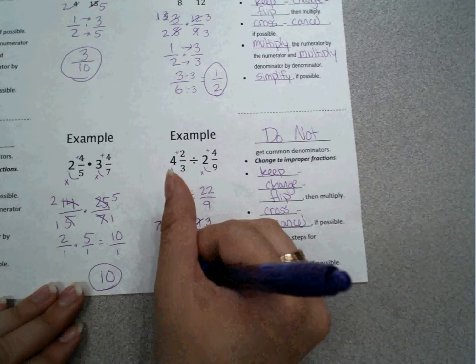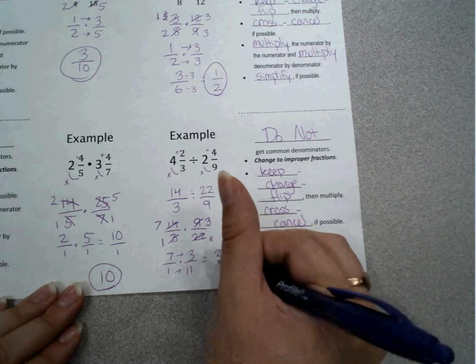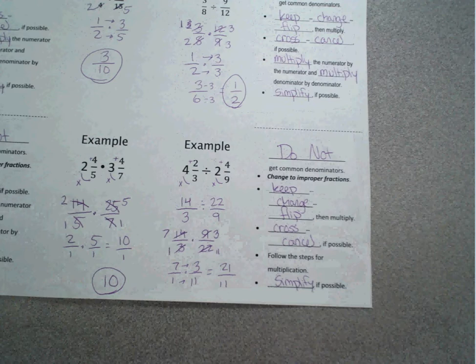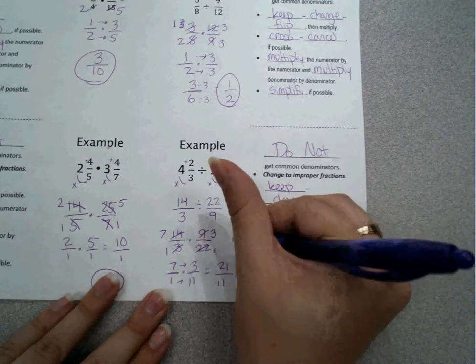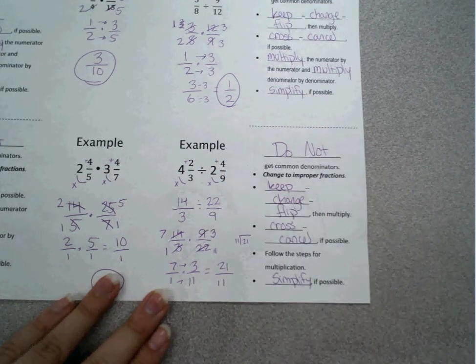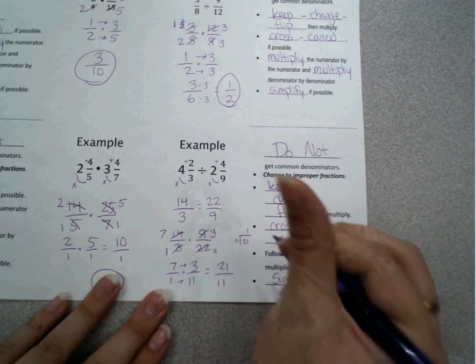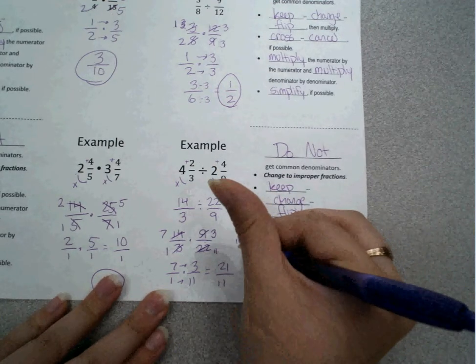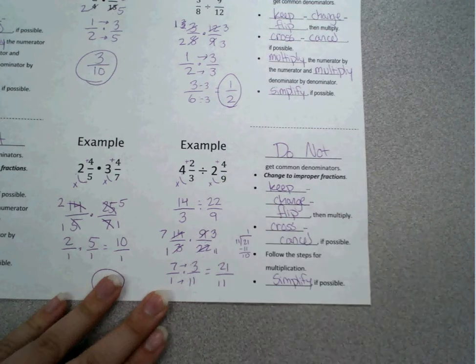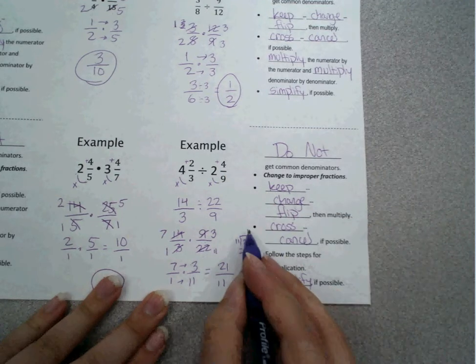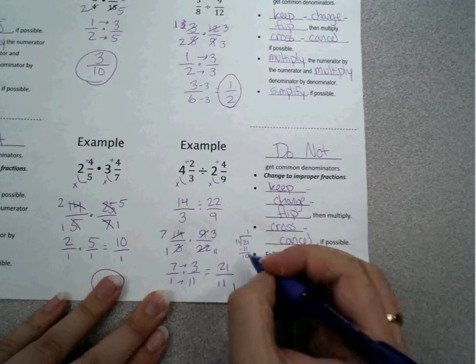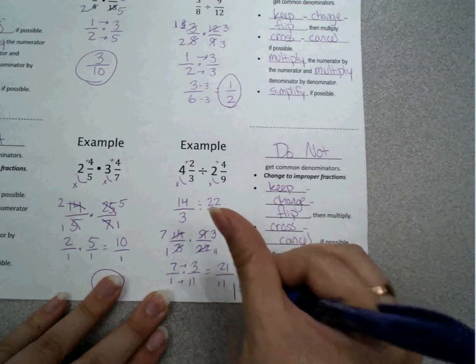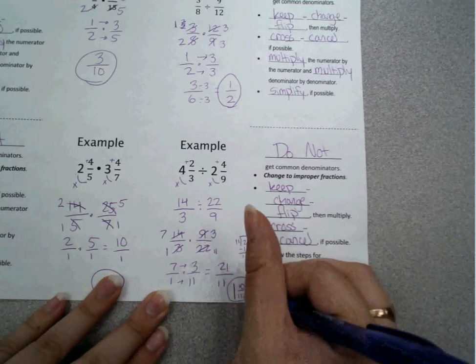Multiply straight across. 7 times 3 is 21. 1 times 11 is 11. It's improper. Part of simplifying is converting it to a mixed number. So just like we saw before, we just want to divide. 11 goes into 21 just once. 11 times 1 gives us 11, and then 10 left over. So it goes in one whole time, so that's our whole number. So we get 1, and 10 is our remainder, that's our numerator. Denominator stays the same. We get 1 and 10 11ths.